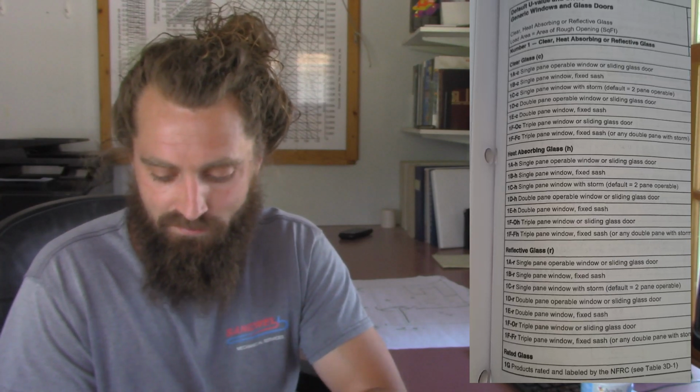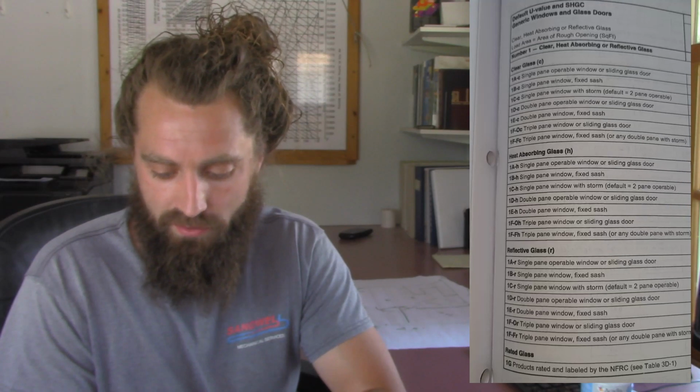If you remember, we had double pane windows in there. They were operable windows, and they were clear glass. They didn't have any low-E. They didn't have any reflection to them. They were a very basic window. So what we would do is go down through this chart here and look at all of these different glasses to see what would fit us the best. So we go down, we see a double pane operable window.